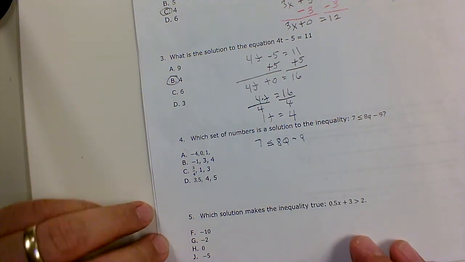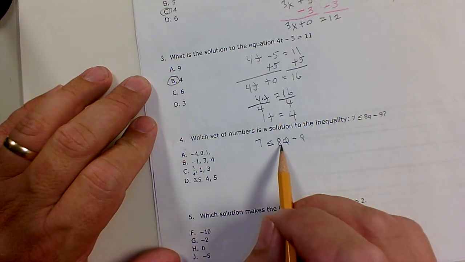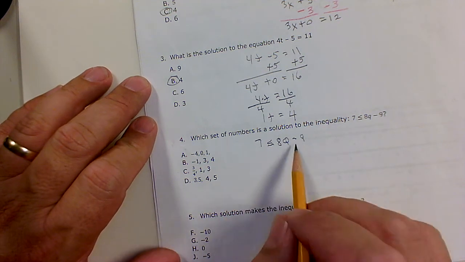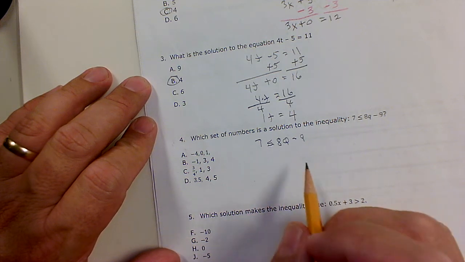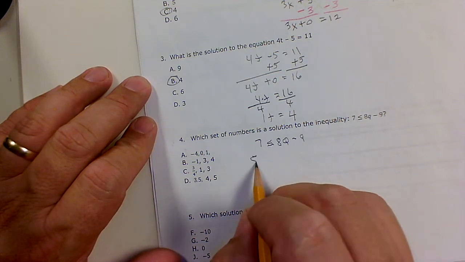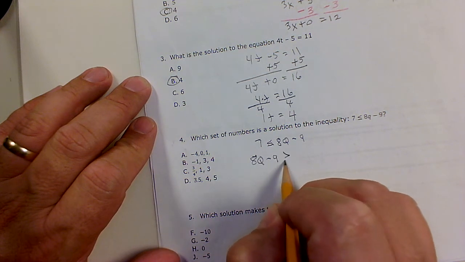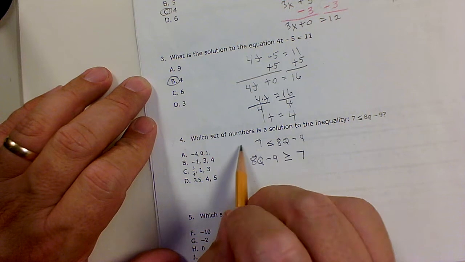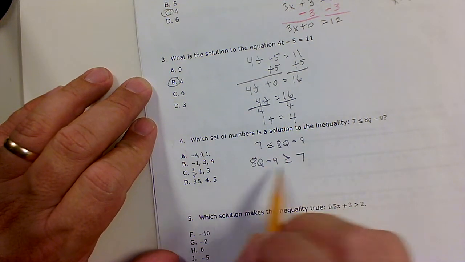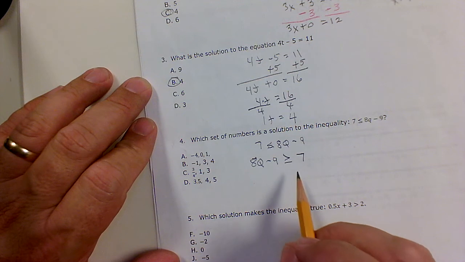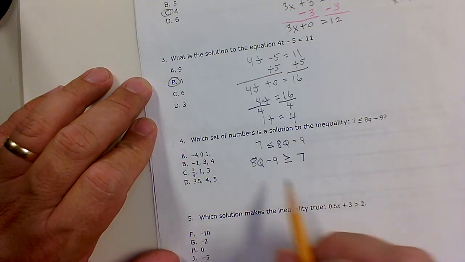Okay, again, I prefer to have the variable on the left side. So we move everything that's on this side; we just swap sides, and when you do that in inequalities, you have to reverse the sign to keep the direction the same. So we have 8q minus 9 is greater than or equal to 7. Everything stays the same, and when you flip sides, you have to reverse the sign.